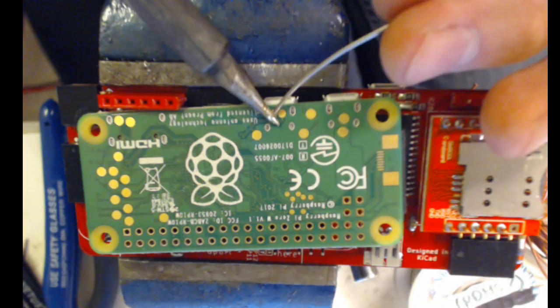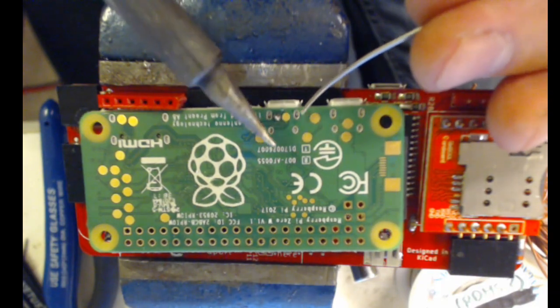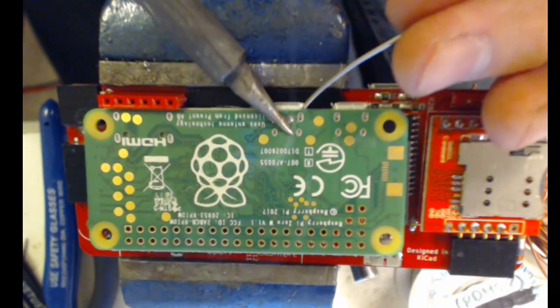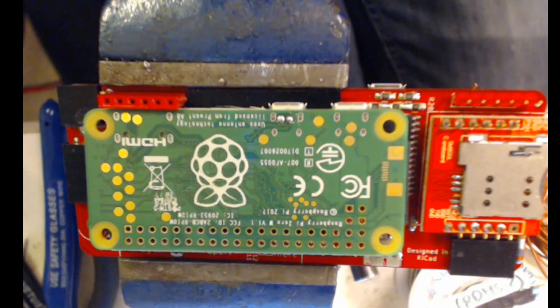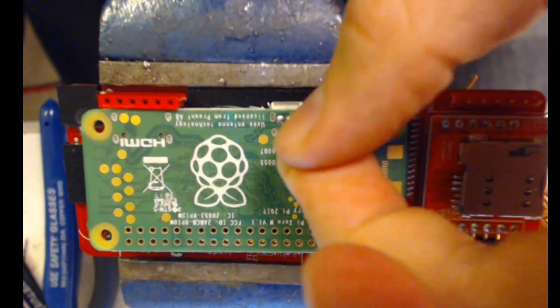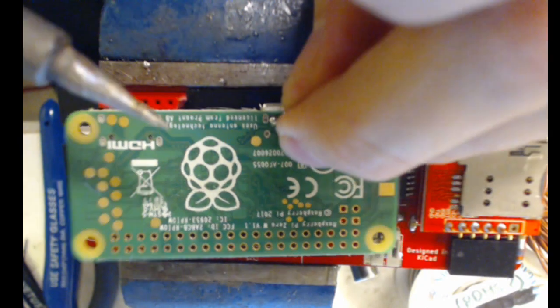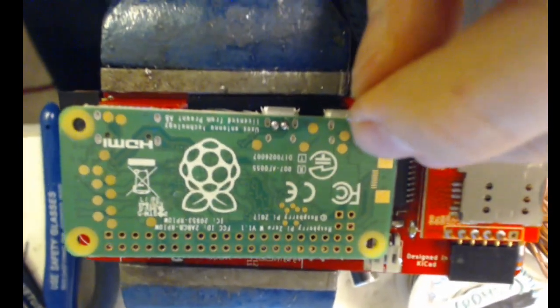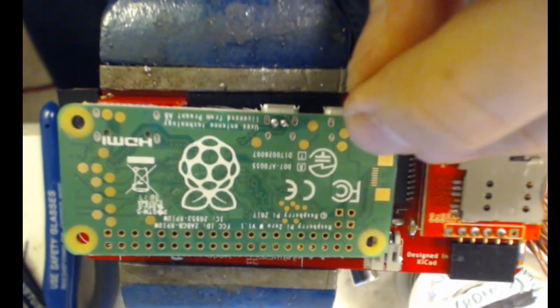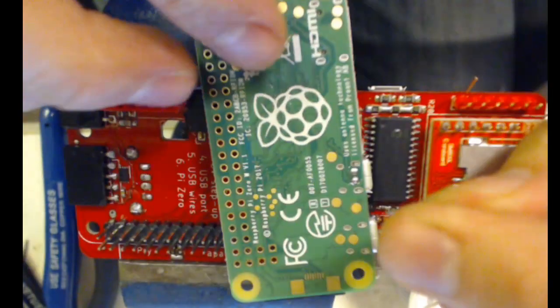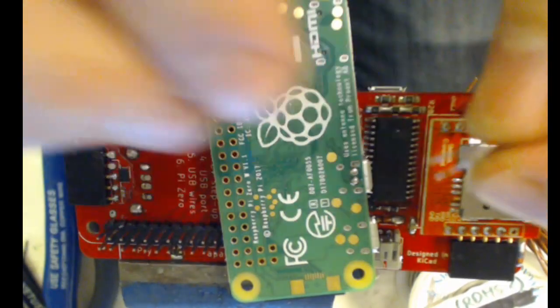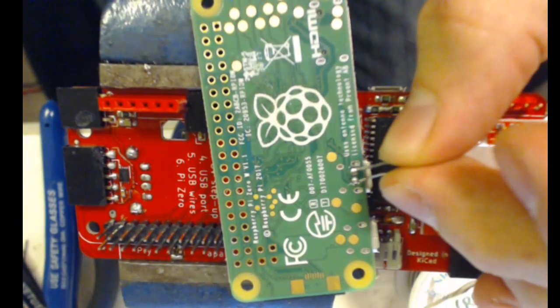Otherwise, I'm going to put some solder on the test points, and I'm going to take our loop of wire that we made. Let me see if the stream is up to date. Probably going to position it like that. I'm going to take our loop of wire.